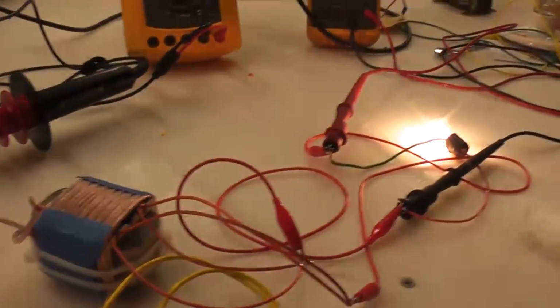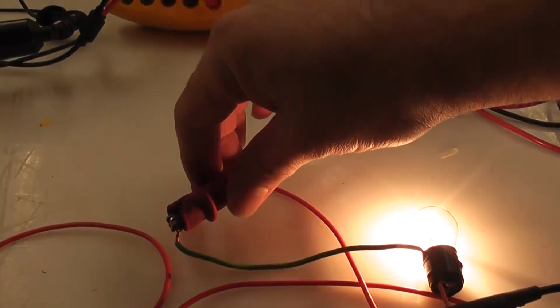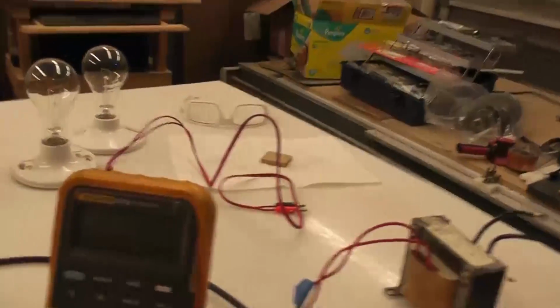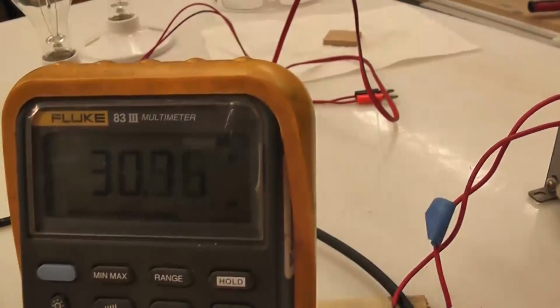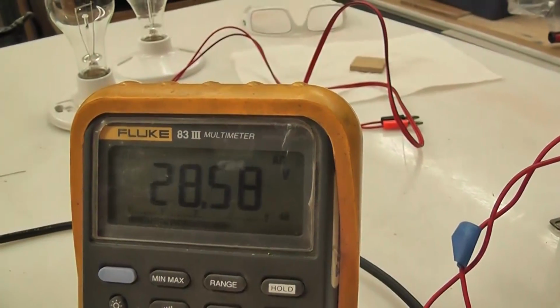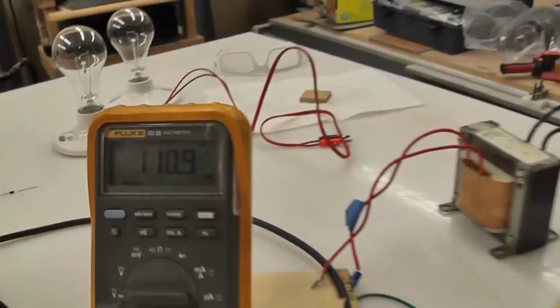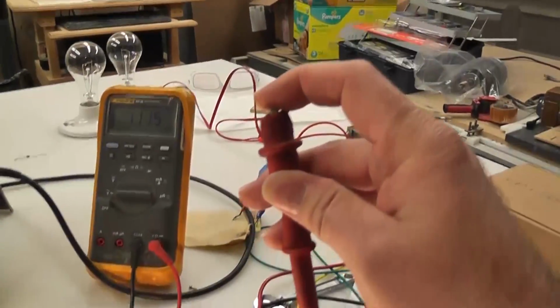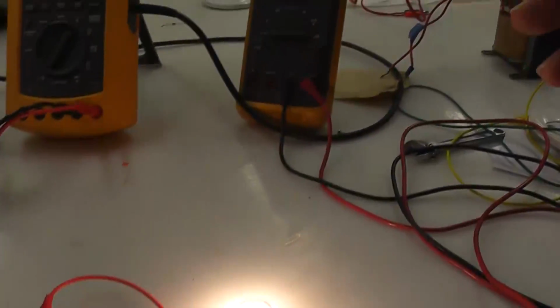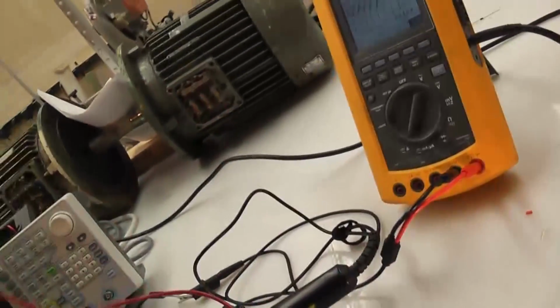Here's an interesting thing I noticed. I'm going to take one of these leads off of here that I'm measuring the light bulb with. Now look at the meter. It says 30 volts. Now I'm going to touch my finger on the end of that lead. 108 volts. Interesting. And all I did was just touch the end of it like that, while the other end is connected there. Now if I touch this lead to earth ground, I think it goes even higher. So I'm going to do that.